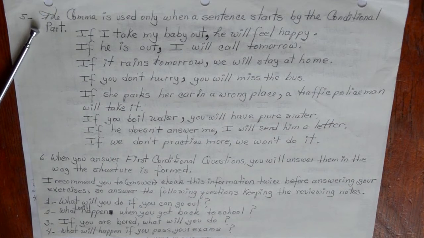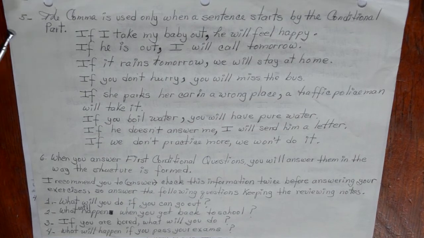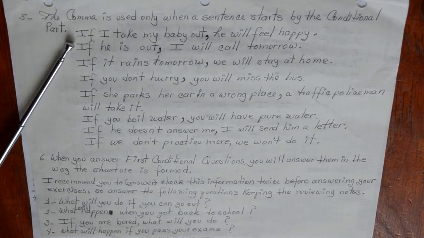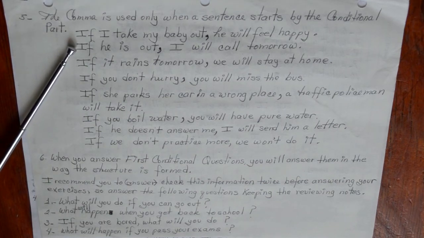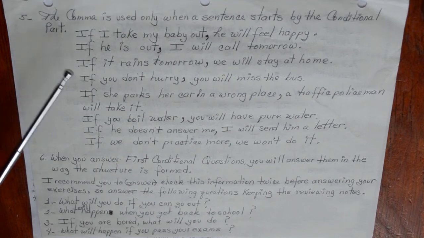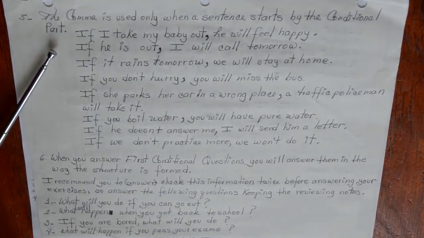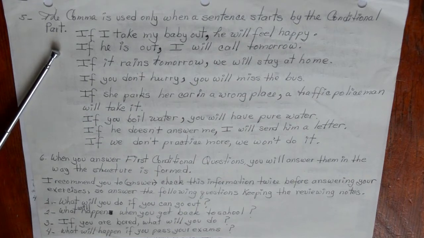The comma is used only when a sentence starts with the conditional part. What does that mean? That you start with the word if or the word when. In that moment, after you say that statement, you use a comma. This comma is obviously only used in written work. When you are speaking, you are not going to use it.